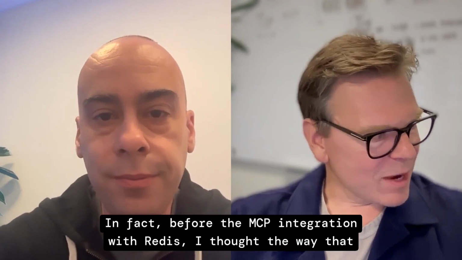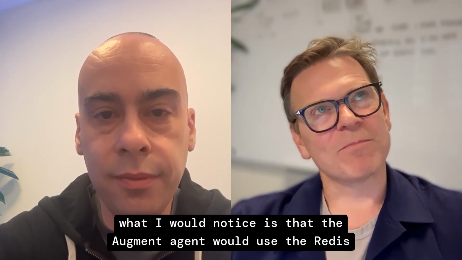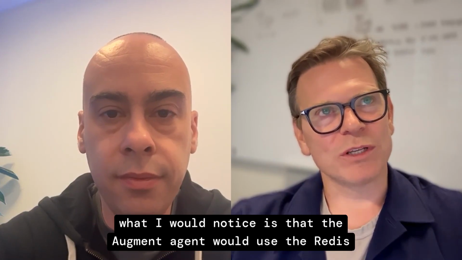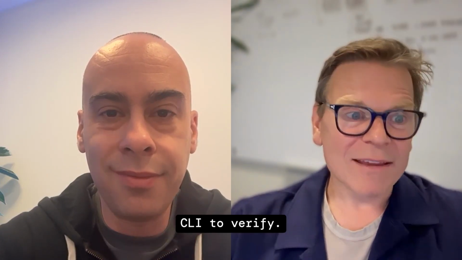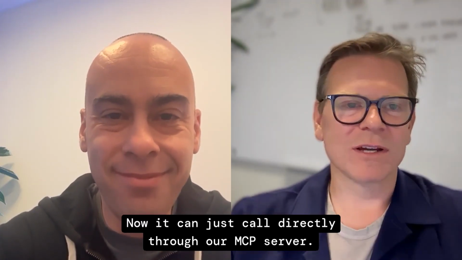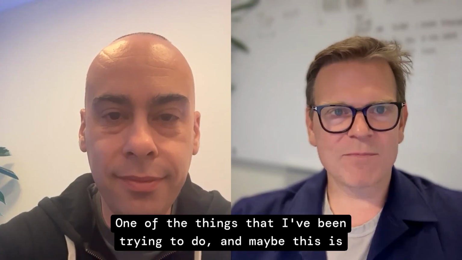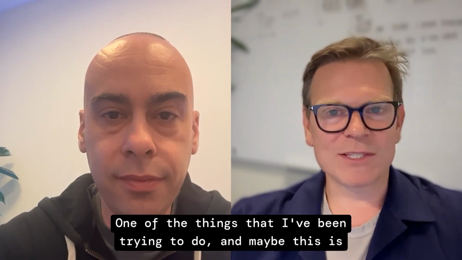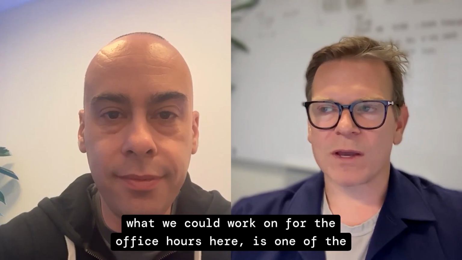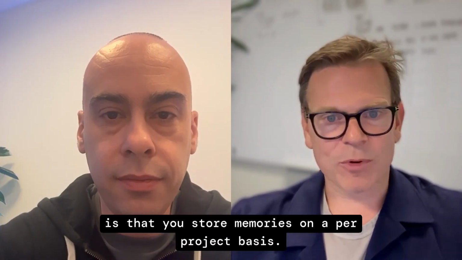In fact, before the MCP integration with Redis, what I would notice is that the Augment agent would use the Redis CLI to verify. So it's one extra level of indirection. Now it can just call directly through our MCP server. So really, really nice. One of the things that I've been trying to do, and maybe this is what we could work on for the office hours here, is one of the things I love about Augment is that you store memories on a per project basis.